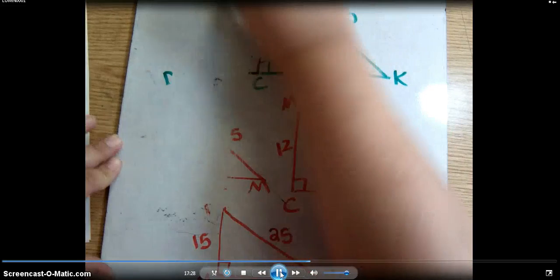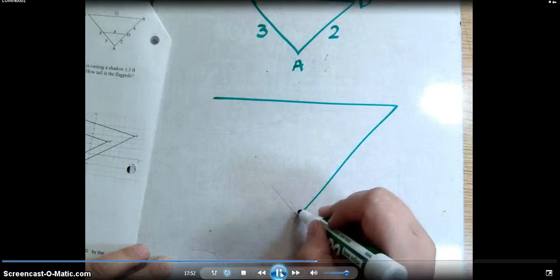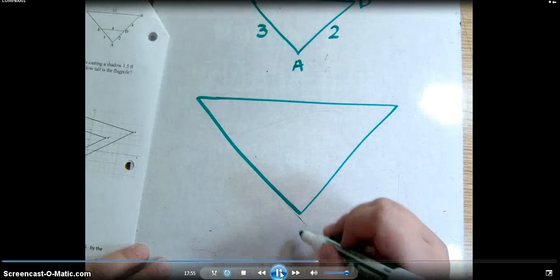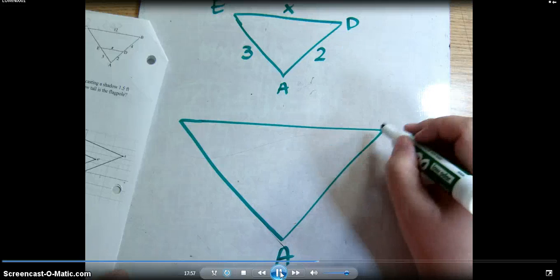All right, if triangles ADE and ABC shown in the figure to the right are similar, what is the value of x? Again, consider drawing them separately. Pull them apart so that you can see the lengths for themselves individually. So again, the smaller triangle, ADE, that's 3, 2, x. The bigger triangle is A, B, C.